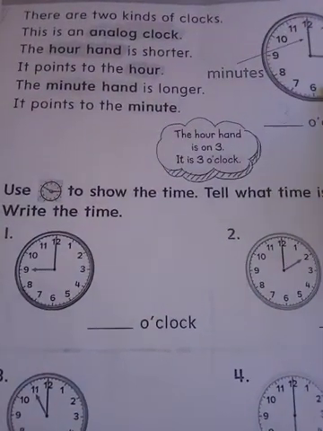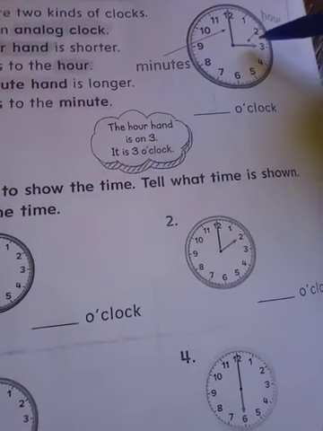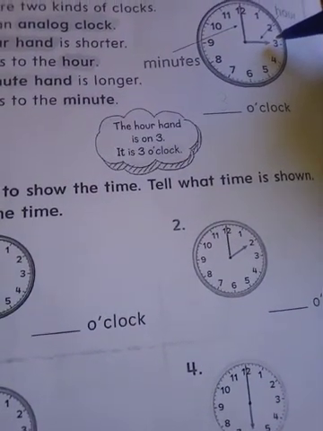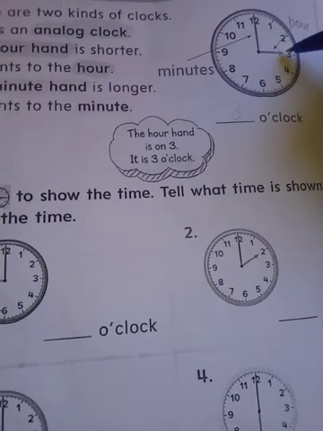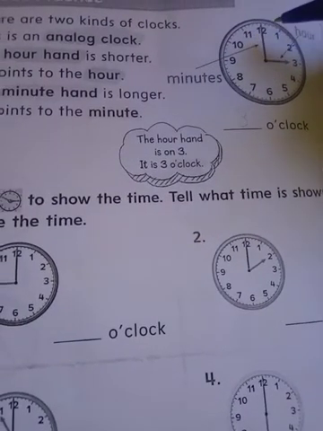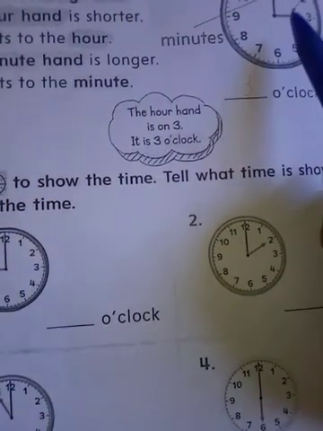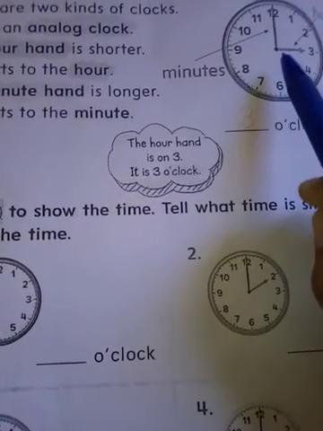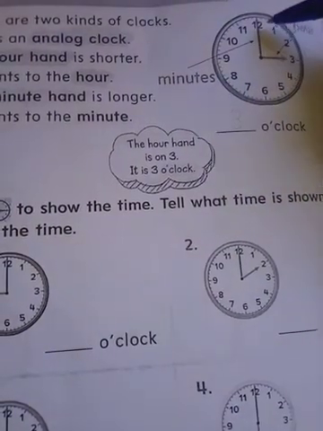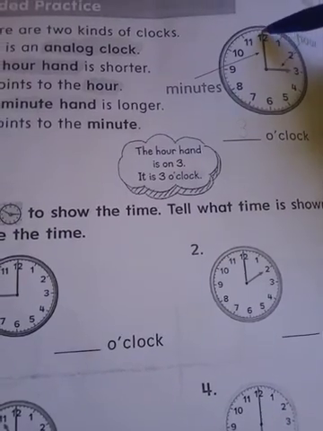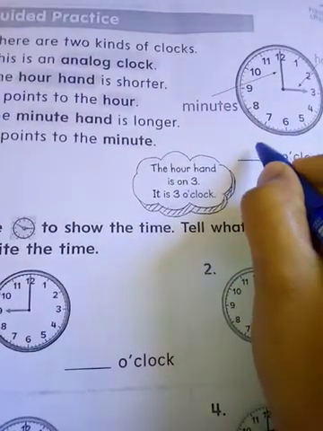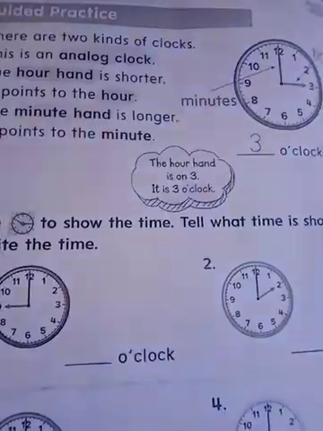Here is the model of the clock. We said before that the short one is called the hour hand, and the long one is called the minute hand. The short one, the hour hand, points at 3, and the long one, the minute hand, points at 12. So the clock is 3 o'clock. We'll trace here together 3.